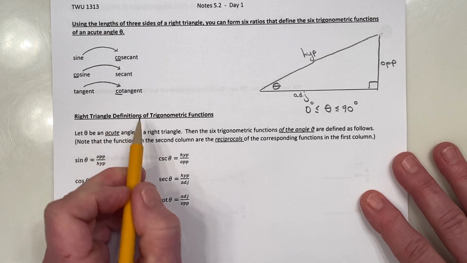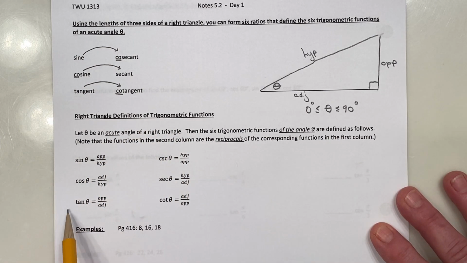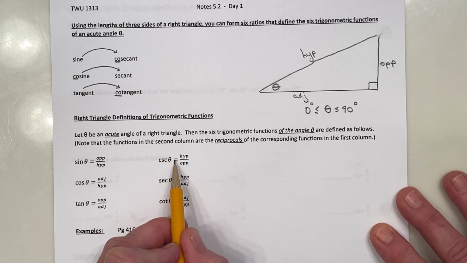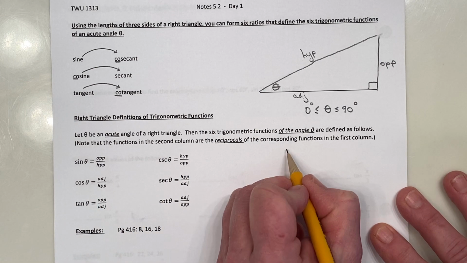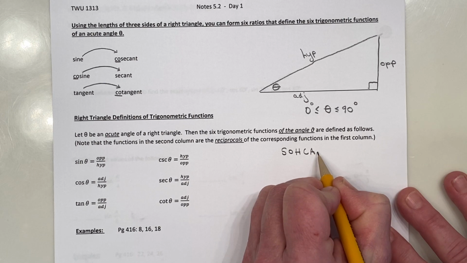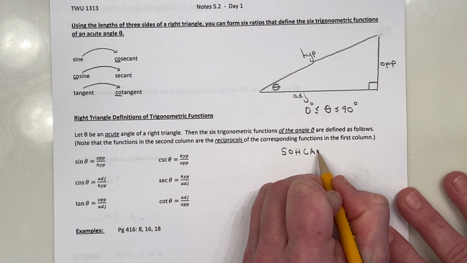All right, our right triangle definitions of trigonometric functions, they're right here. So we know that sine of theta is opposite over hypotenuse, so the reciprocal is hypotenuse over opposite, etc. As a reminder too, I know we've seen this before, but to help us memorize some of these right triangle trig definitions, we can use the acronym Sohcahtoa.